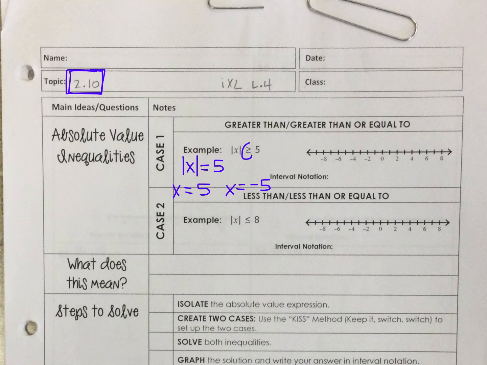Well, when I have an inequality instead of an equal sign, the first one will be written exactly like the original problem. But the second one, when he becomes negative, he flips. So I like to remember he's crazy. He flips out. He gets out of jail, flips out, and goes bad.